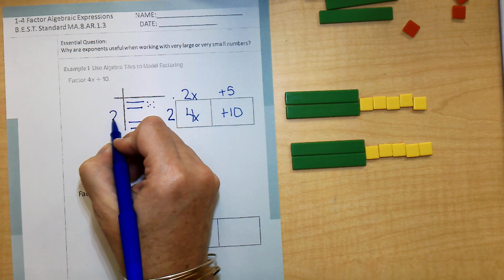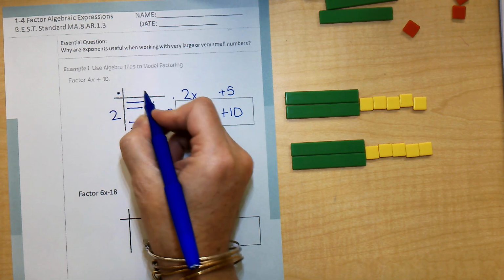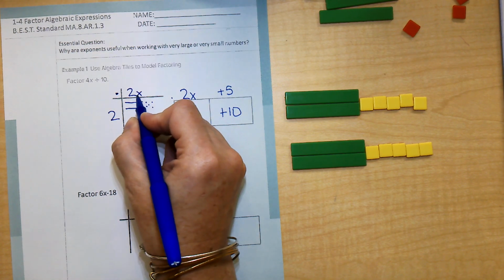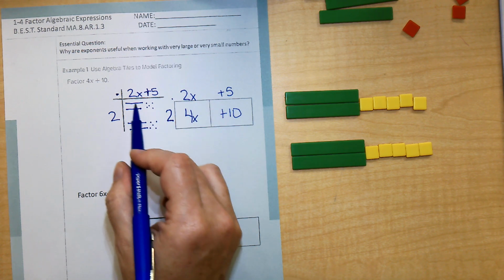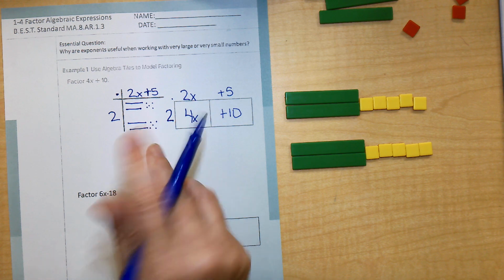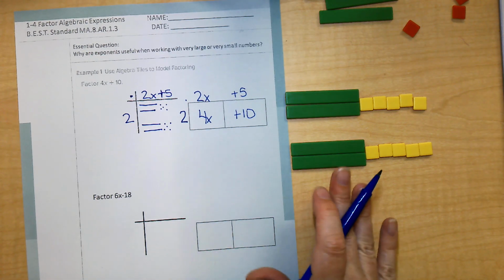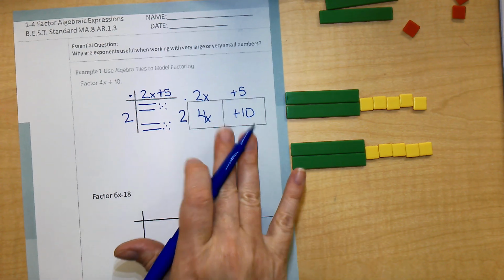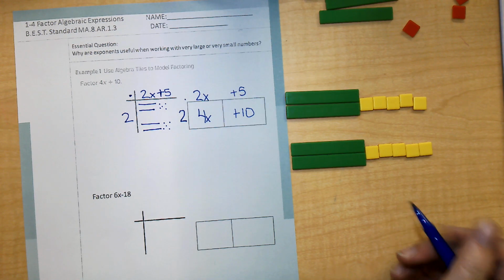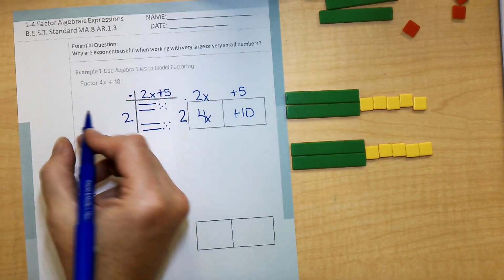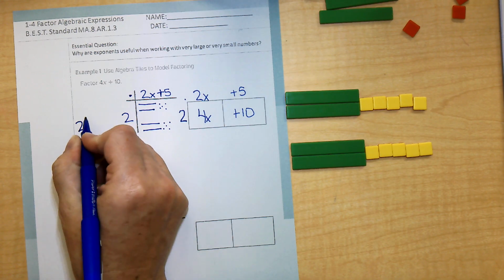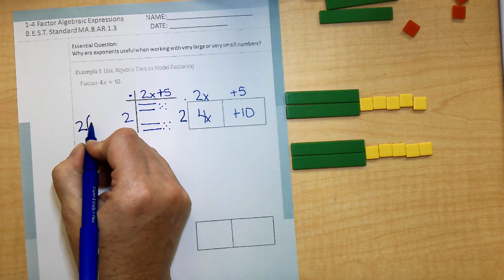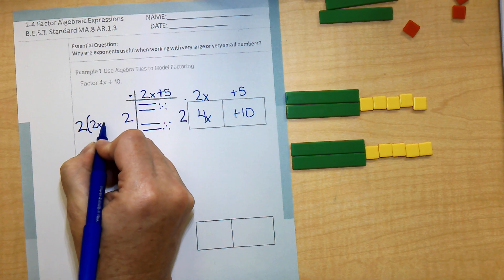So I made 2 groups of 2x plus 5, and that equals a total of 4x plus 10. So concretely, pictorially, and with our area model, we have factored 4x plus 10, and we have factored out 2 groups. And in each group is 2x plus 5.